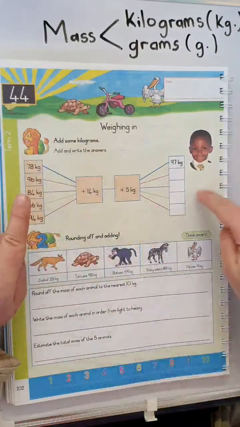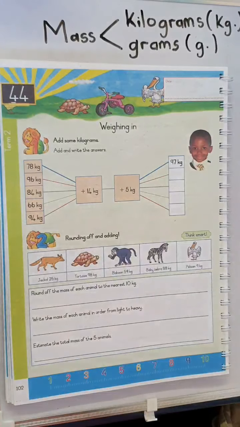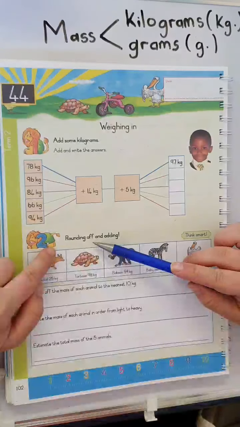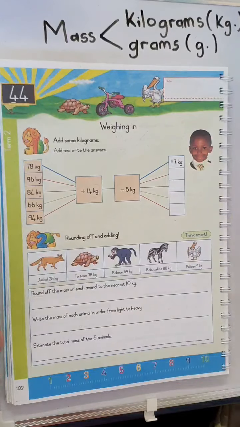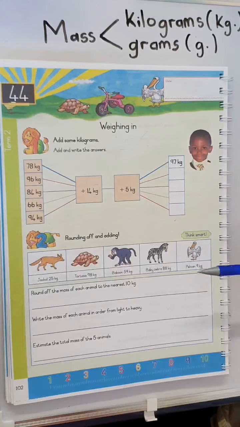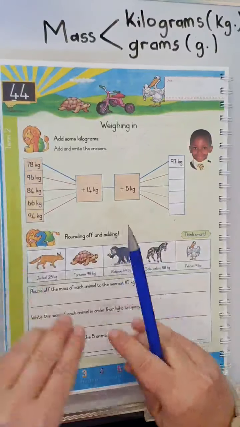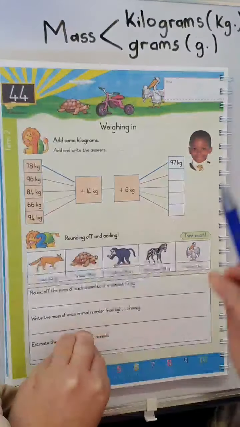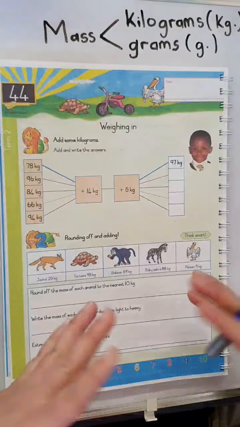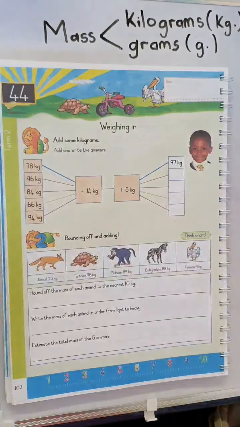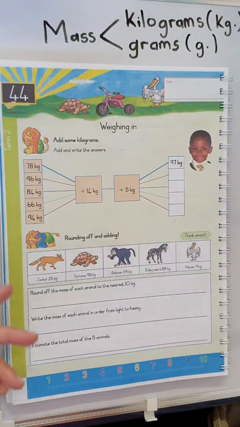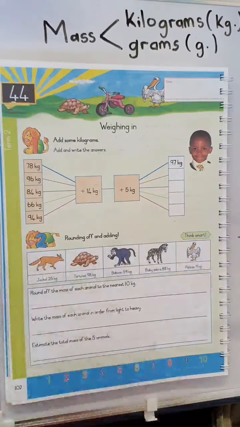So that's what you're going to do over there. Then at the bottom, rounding off and adding. Now it says here, think smart. Okay, so remember, like I've always told you, when you do maths, you have to read, you have to understand before you can do. Because if you do not understand, you're going to do it wrong. Sometimes you need to reread over and over to understand eventually. If it takes more than 2 readings, then do it.